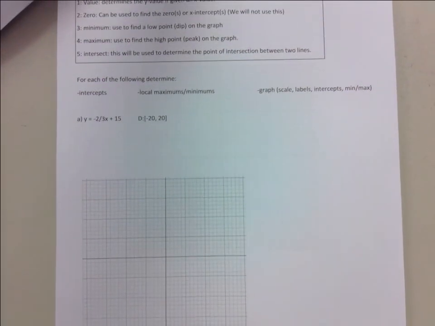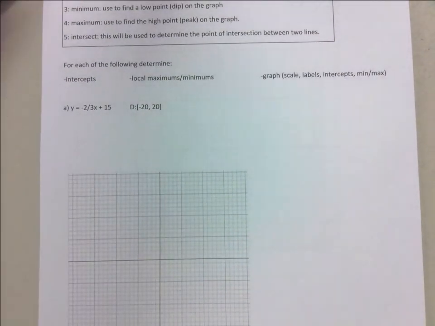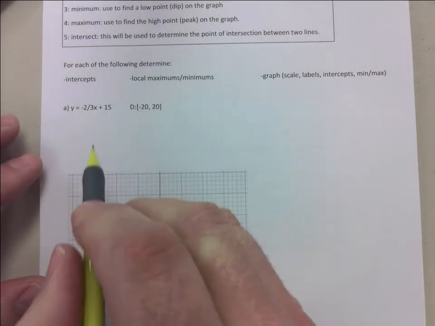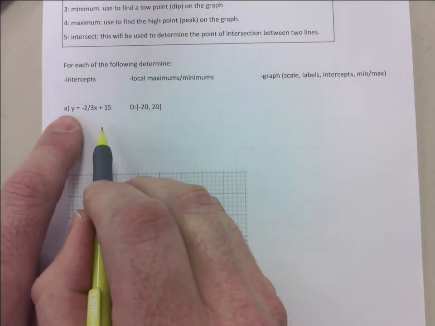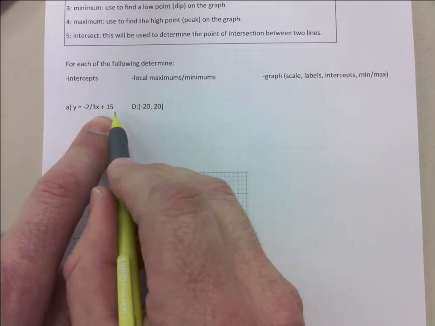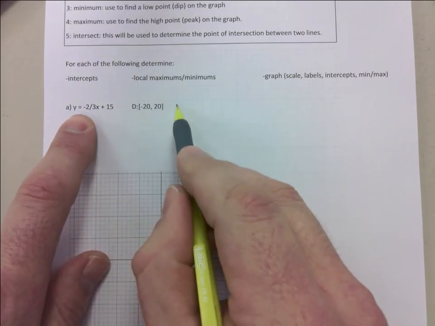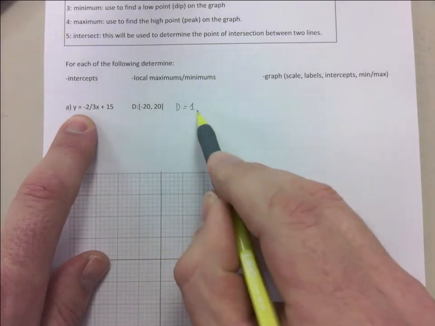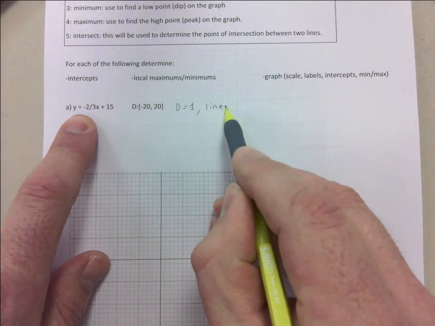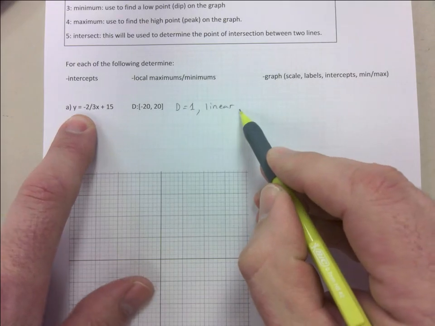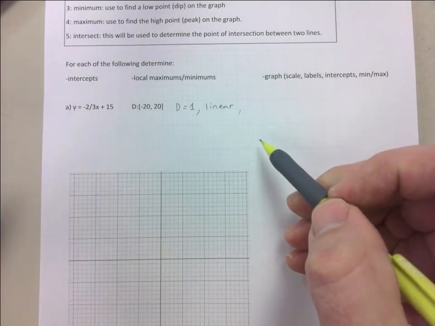Okay, so let's start with a linear. Make sure you pay attention to this, okay? What degree is this? Degree is 1, right? So we know this is linear. Which way is this pointing, from left to right? What are we expecting?